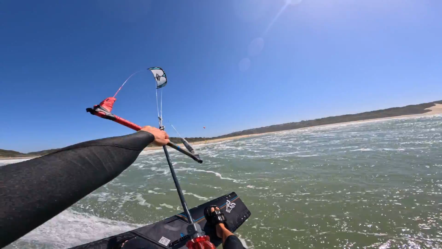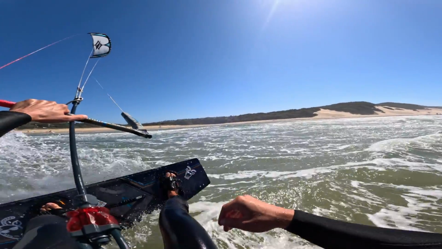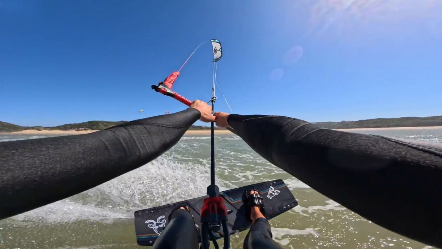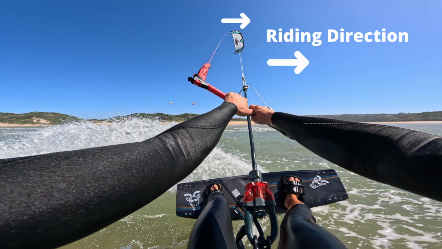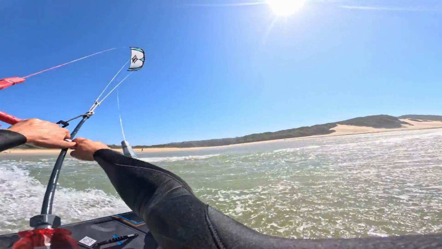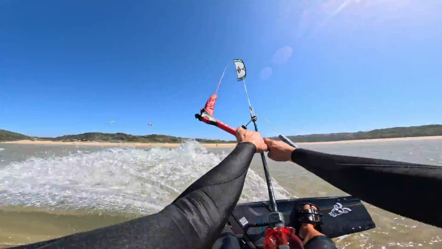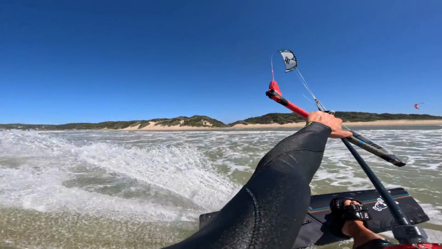So diving straight into it, the first thing to mention here in terms of how the kite is designed to fly, the kite is designed to fly forward in the wind window. So in order to ride in a certain direction, we have to turn the leading edge of the kite in the direction that we're riding, and we have to keep the leading edge of the kite pointing in the direction that we're riding. Naturally, we will move in that direction as well as the kite will move in that direction, therefore allowing us to ride in that direction.